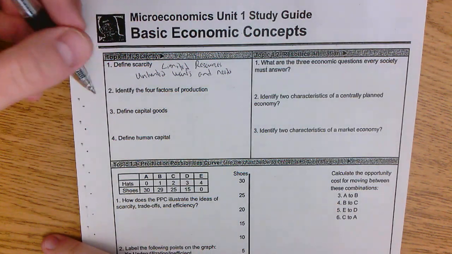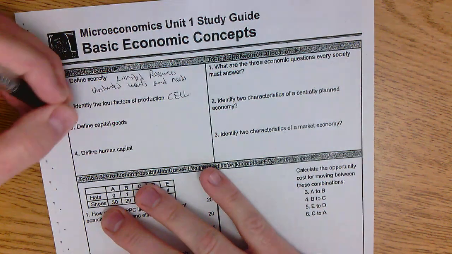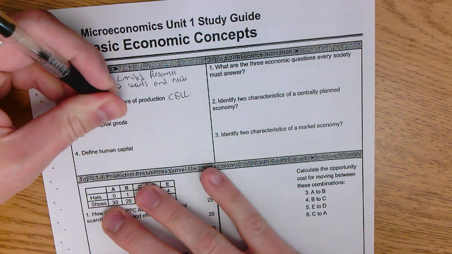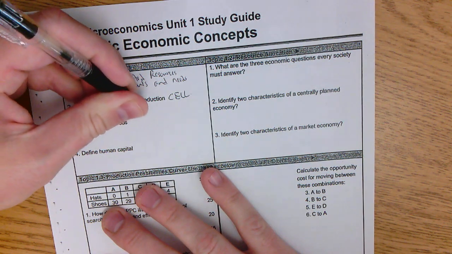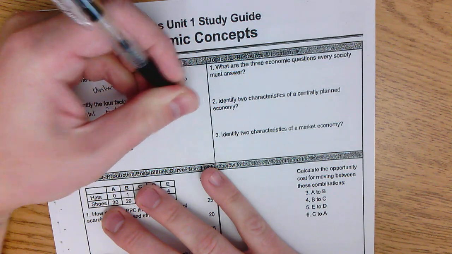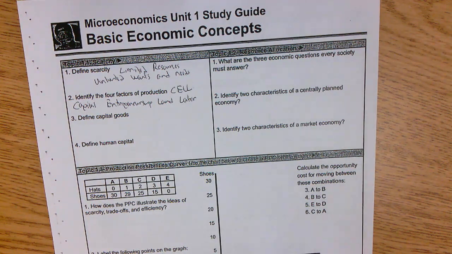If we're looking at our 4 factors of production, let's remember that we break it up into this acronym CEL. All right, we've got capital, entrepreneurship, land, and labor. These 4 categories go into the production of anything, from a sandwich to a car to a house. The capital goods are the tools that we're using, right? Physical capital for a restaurant would be the oven or the blender or the refrigerator. It's a tool that we're using to produce.